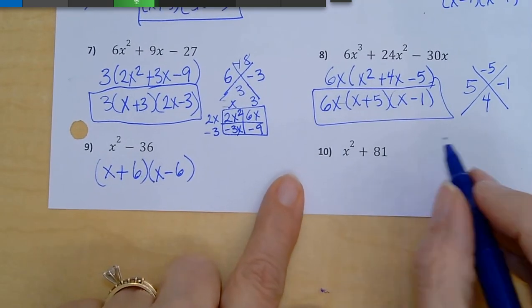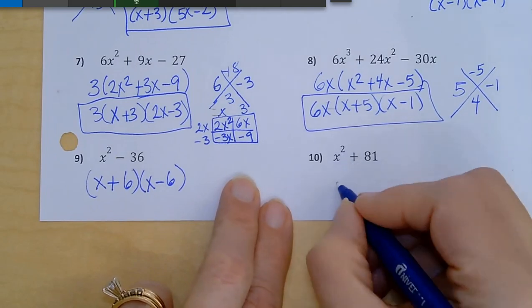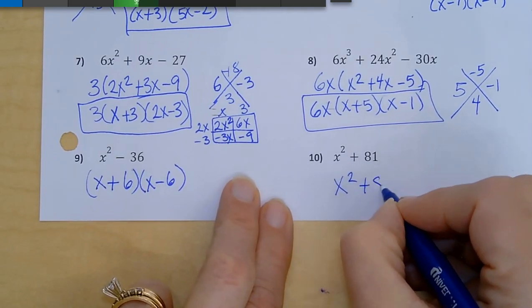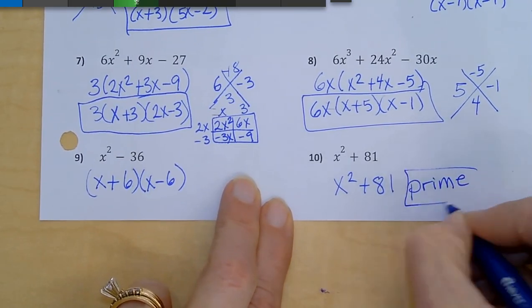X squared plus 81, I see some perfect squares, but this is not a difference. We can't do anything with that. It's just x squared plus 81 or prime. We can't break that one up, okay?